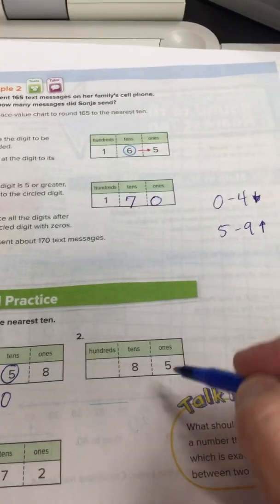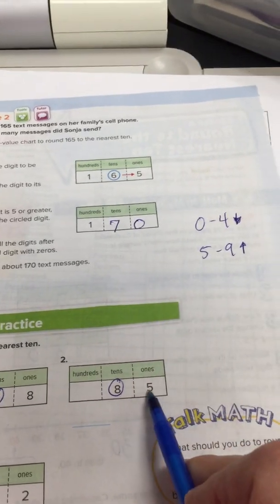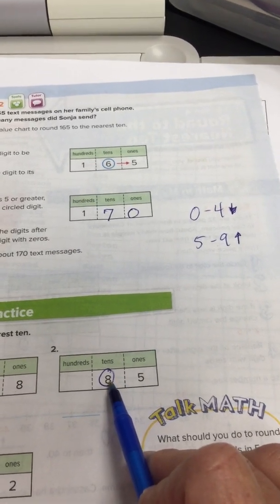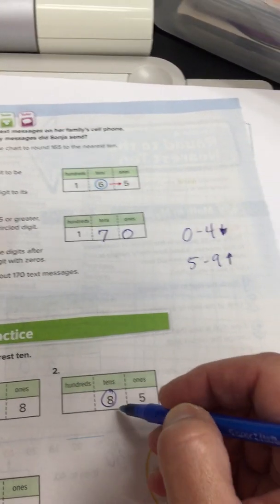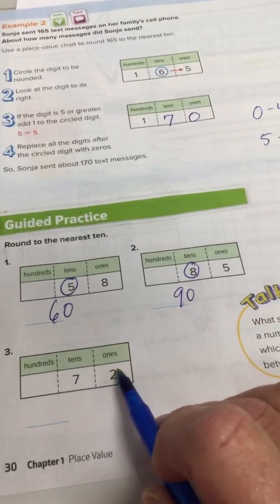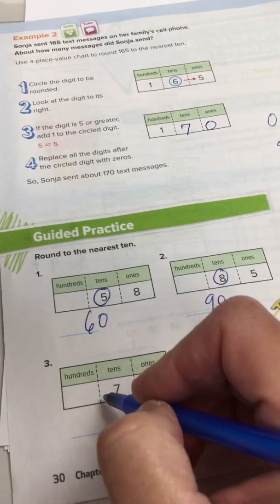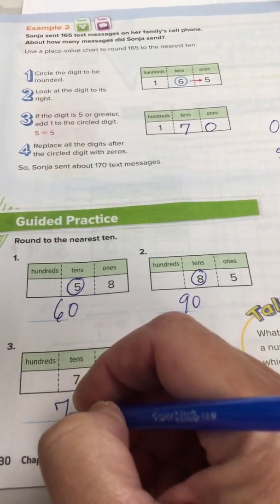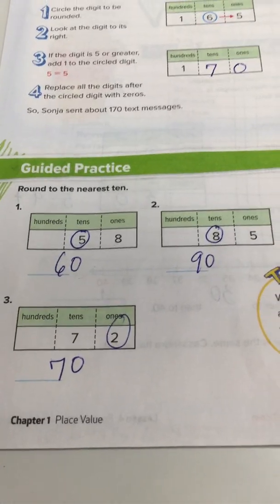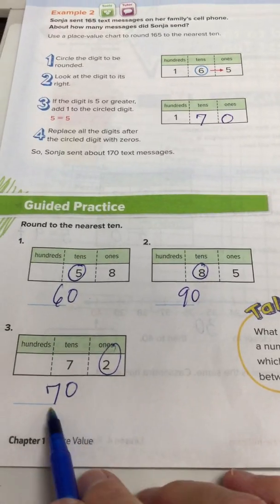Okay, this one, same thing. I circle my 8. I look at that digit. Well, that's a 5. So I increase that one to the next 10. So that would be 9 and add a 0. And the last one, 72. Well, that 2 tells me to stay down, so I'm going to stay at 70. I would not go up to 80 because that 2 tells me to stay down at 70.